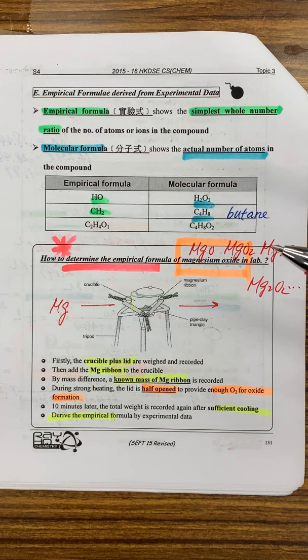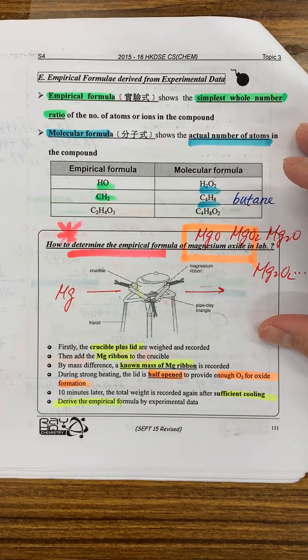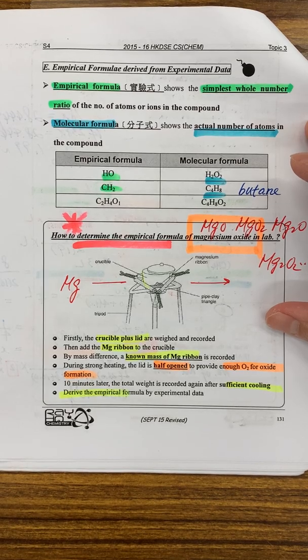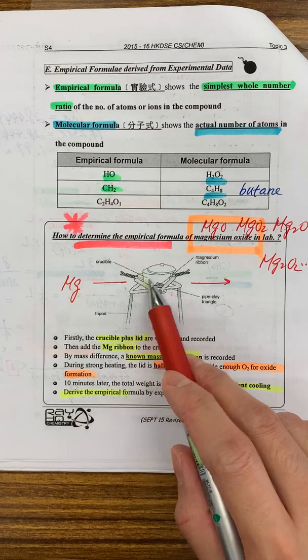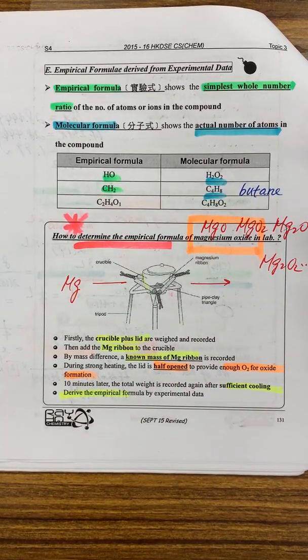Then we measure the mass of magnesium oxide obtained and the mass of oxygen reacted. Before we manipulate the data table, we take a look at the procedure first. Number one, the crucible and the lid are weighed and recorded.